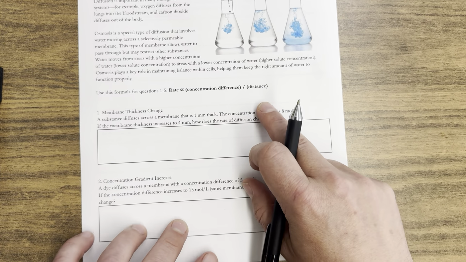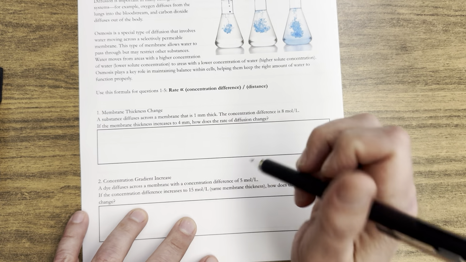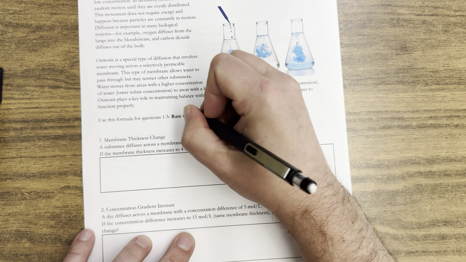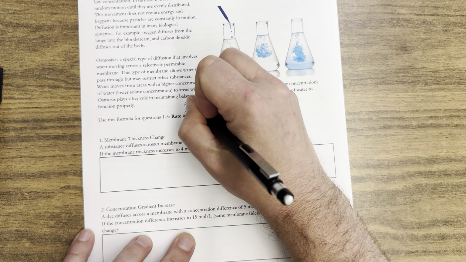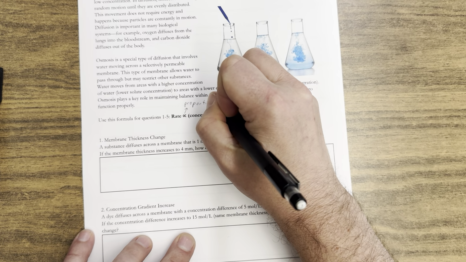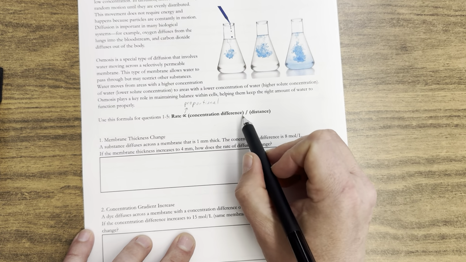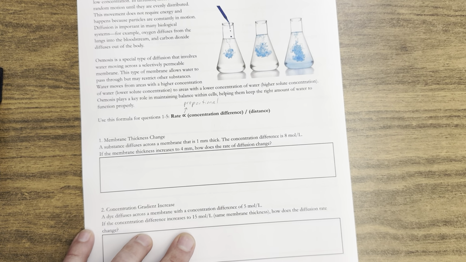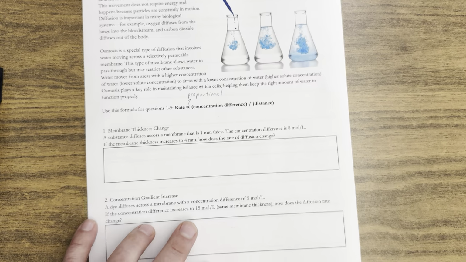When we look down here, I have a bold around this formula that we're going to use, rate, and this little symbol here is proportional. So rate is proportional to concentration divided by distance. That's what we're going to use to answer these questions.